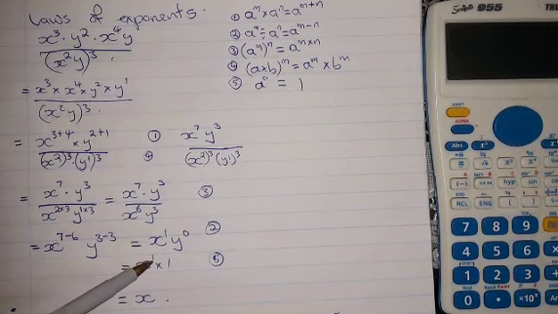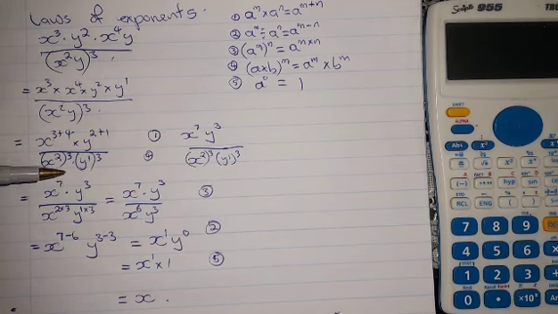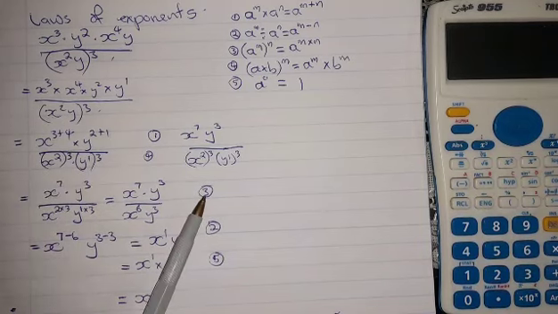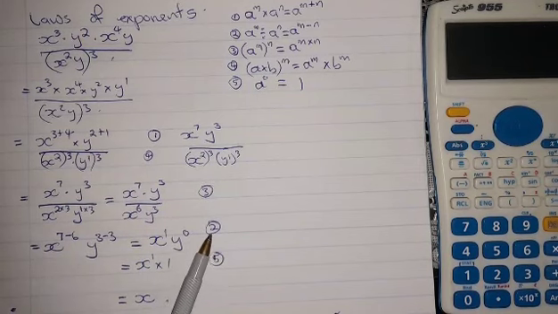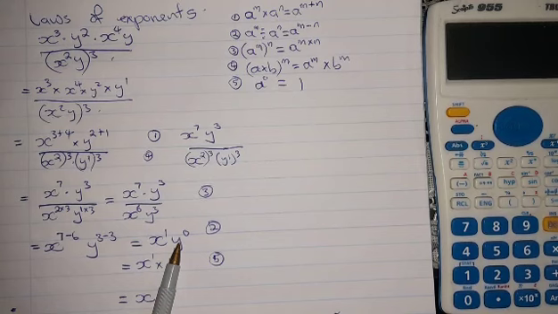Remember, when it is being raised to 1, you can just write it as x. So this is all what I wanted to show you, making use of the laws to simplify an expression. We started with using the first law, and then from the first law we went to the fourth law. From the fourth law we went to the third law. From the third law we went to the second law, where we subtracted the powers, and then we concluded with using the fifth law, which gives us a 1 here, and the final answer is x.